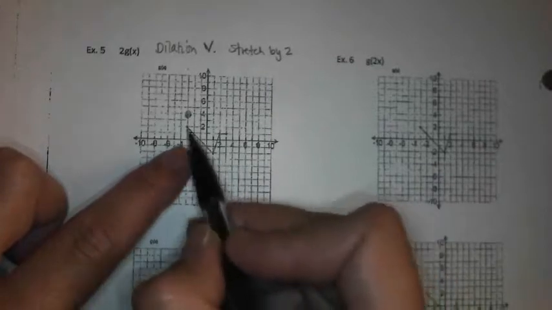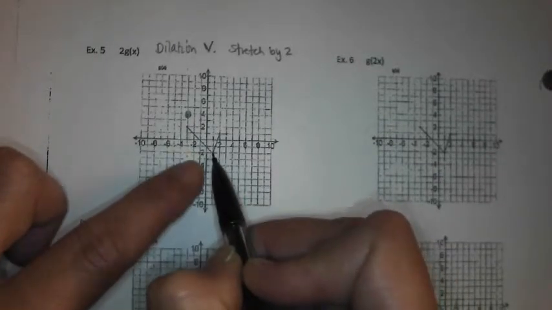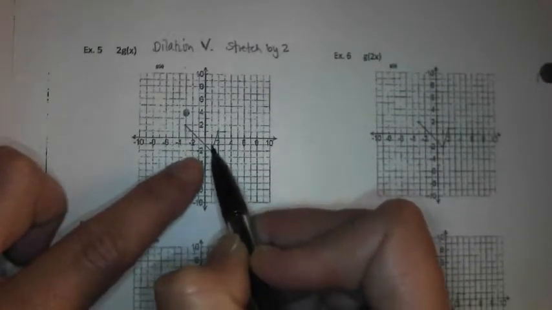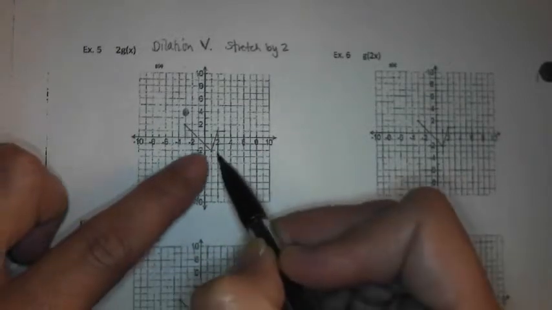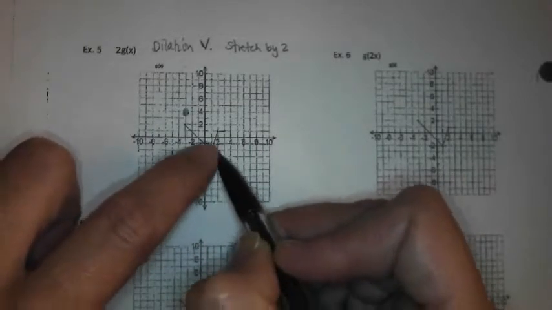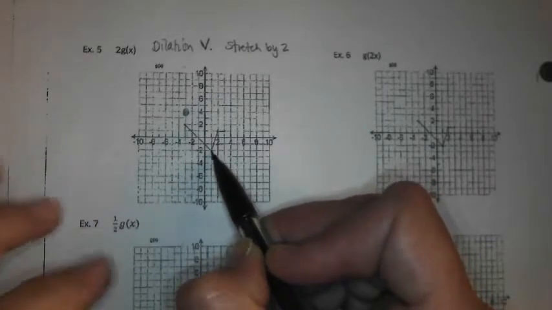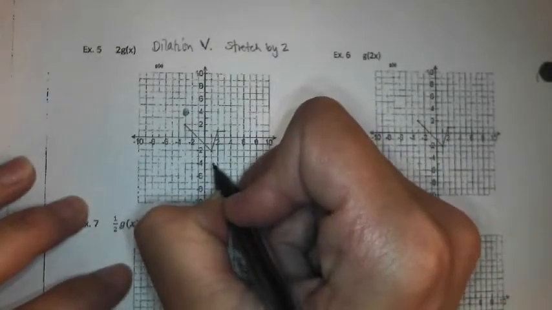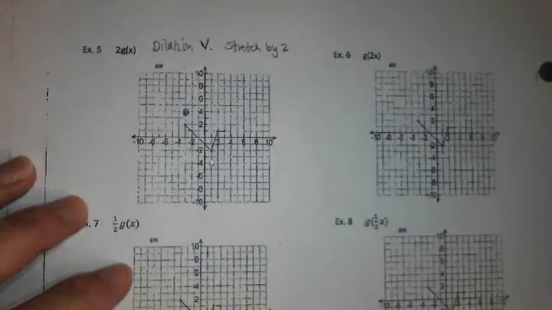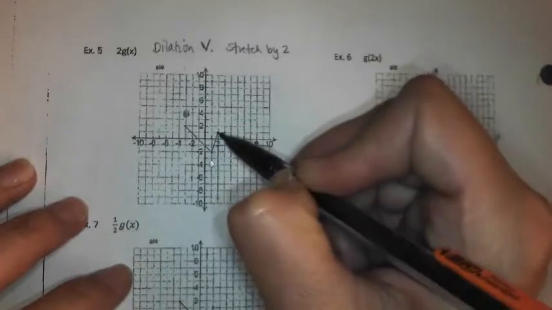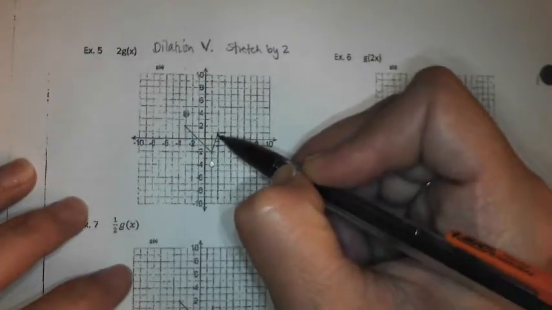Okay? Our next critical point is this one. Look up at the graph. That's 2 units below. So if it's below, it's going to stretch away from the x-axis going below. So it's 2 units below. Double that, it's going to become 4 units below. This next critical point is 1 unit above.